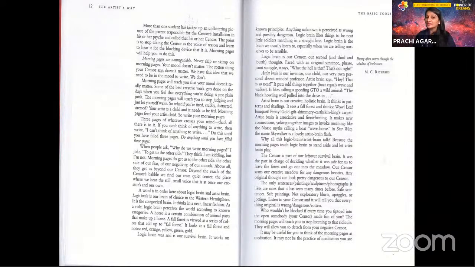Artist brain is a creative, holistic brain. It thinks in patterns and shadings. It sees a fall forest and thinks, wow, leaf bouquet, pretty, gold gilt shimmery earthskin king's carpet. Wow. Artist's brain is associative and freewheeling. It makes new connections, yoking together images to invoke meaning, like the Norse myths calling a boat wave horse. In Star Wars, the name Skywalker is a lovely artist's brain flash.